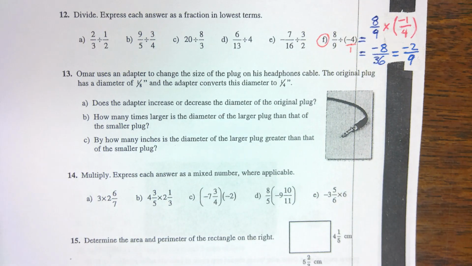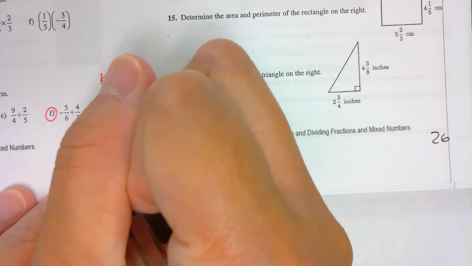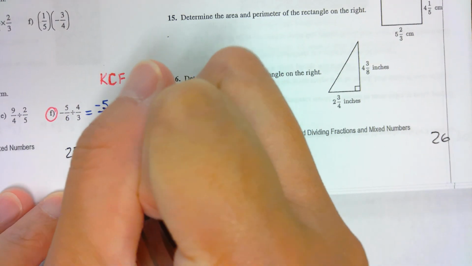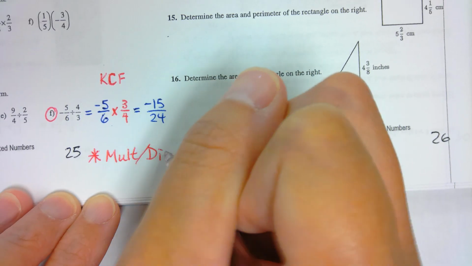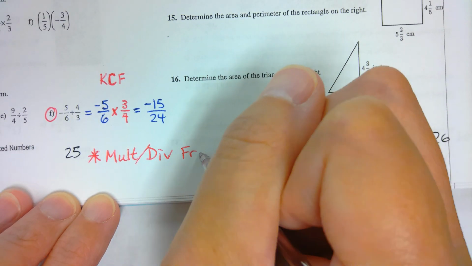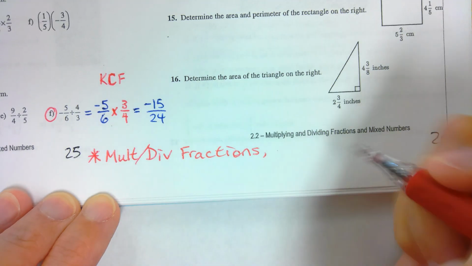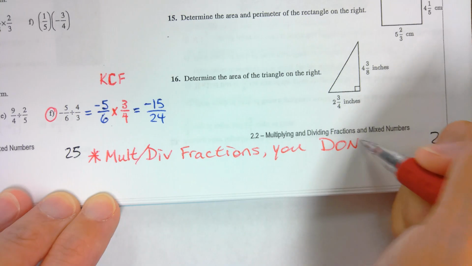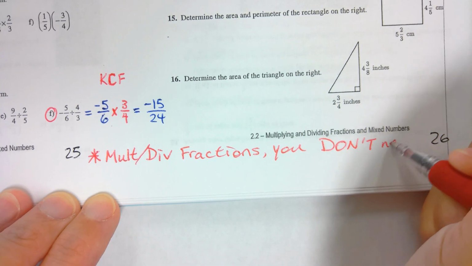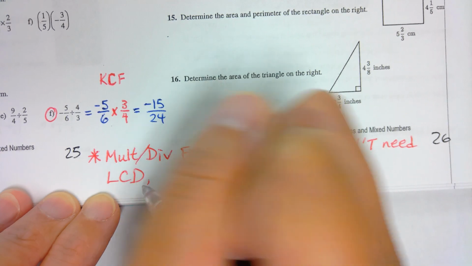Okay, so let me just write a little side note again. When you multiply or divide fractions, you don't need lowest common denominator.